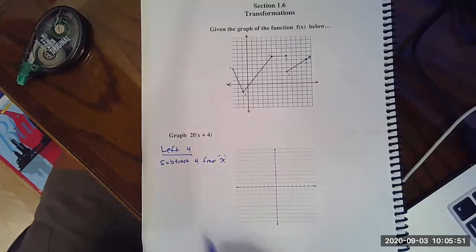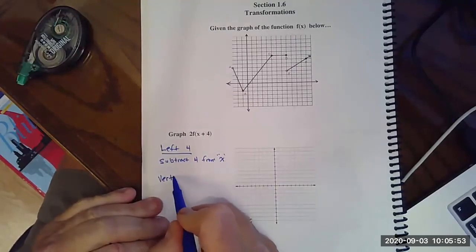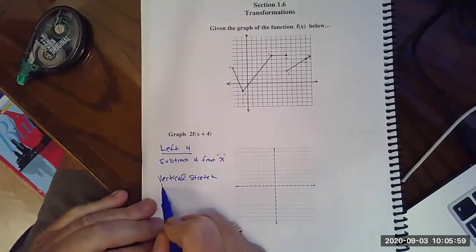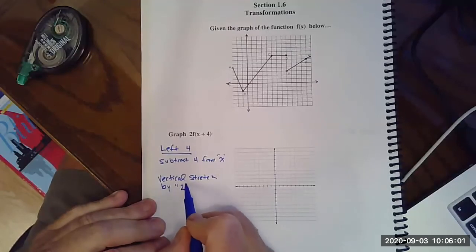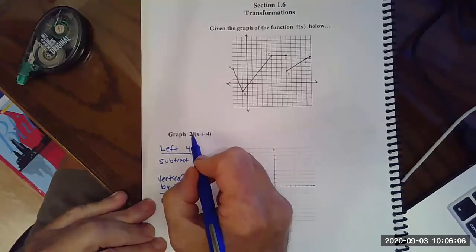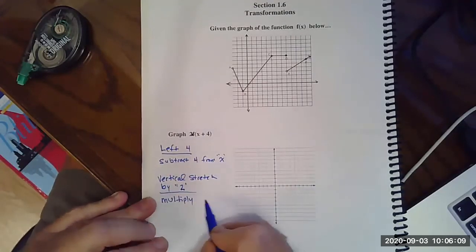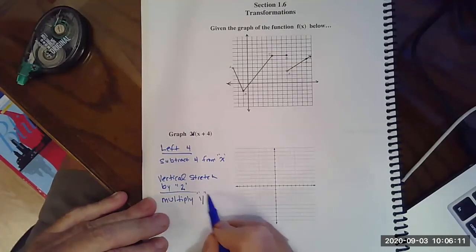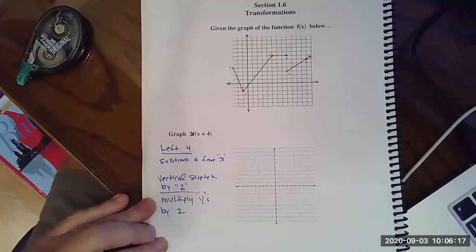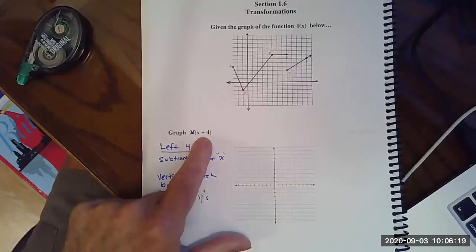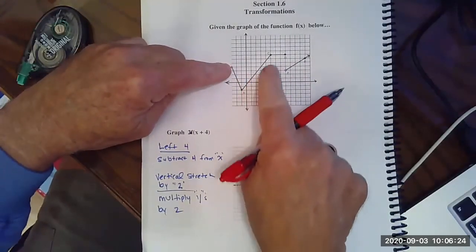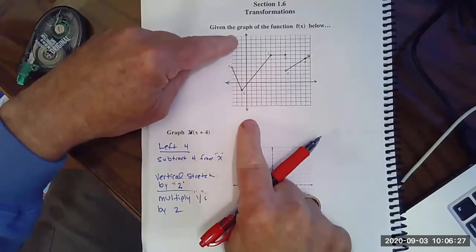And the 2 is a vertical stretch. Vertical stretch by 2 means you're going to multiply, because it's multiplying right here. Multiply the y's by 2. So there's movement to the left, and then all of a sudden the A, the B, the C, the D, they all get stretched somehow.